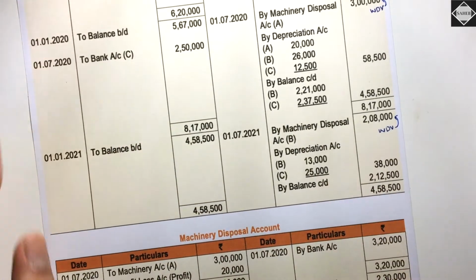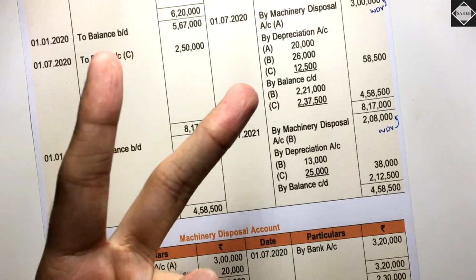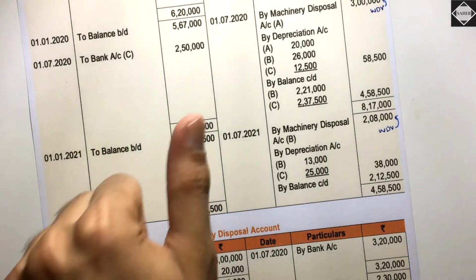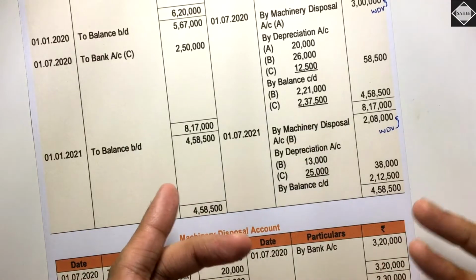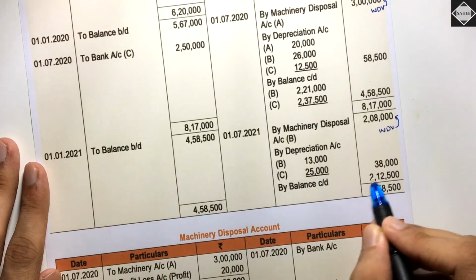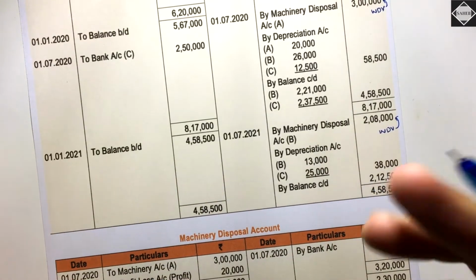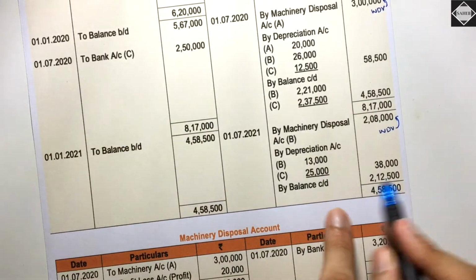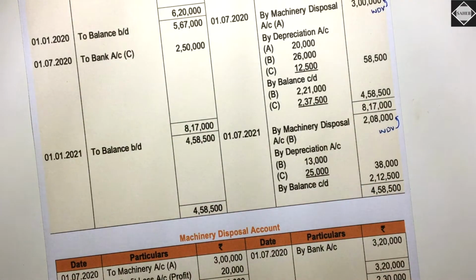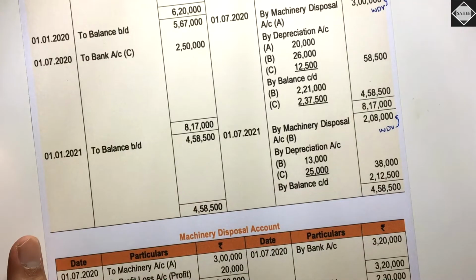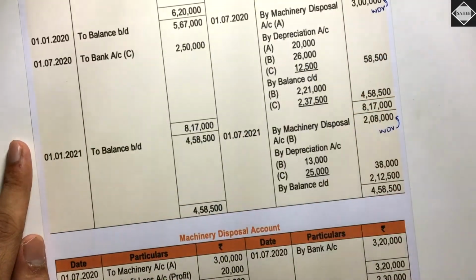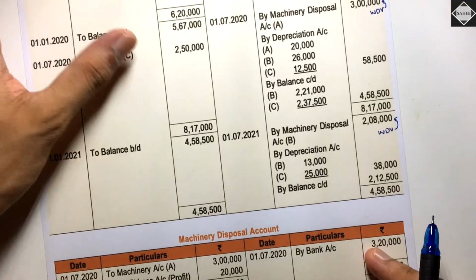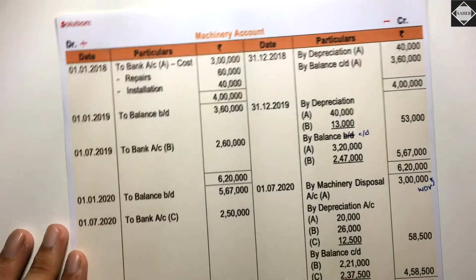Now you have to understand, machine A is sold, machine B is sold, so the only remaining machine is the machine C, isn't it? So that is why there is no bifurcation, because 2,12,500 is the closing balance of the machine C. This is entirely machine C, so no bifurcation is required. It's already separate. Is that clear? Simple, you understood now. 2,12,500 is the machine C's closing balance. Okay, so machinery account is completely over.